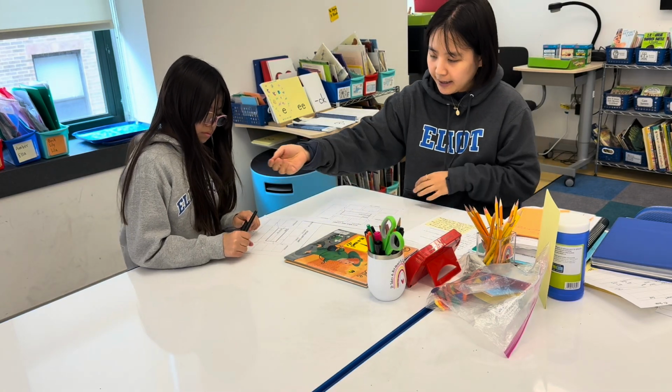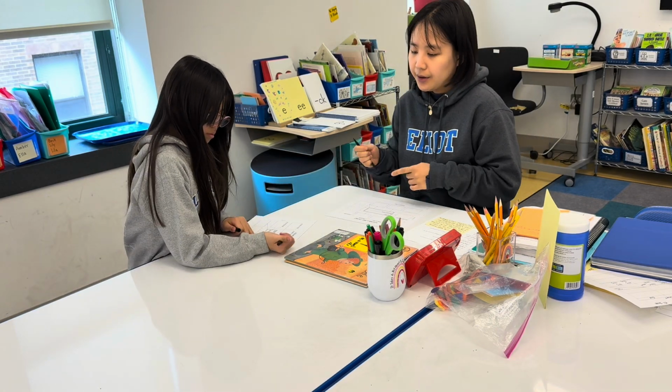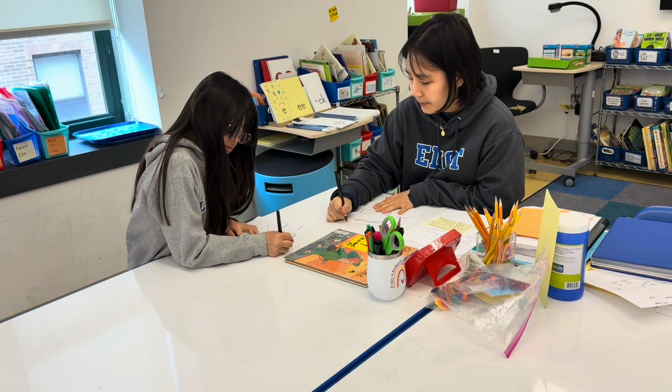One flat clear pen. I like to use one. Thank you. Go ahead, write your name at the top.